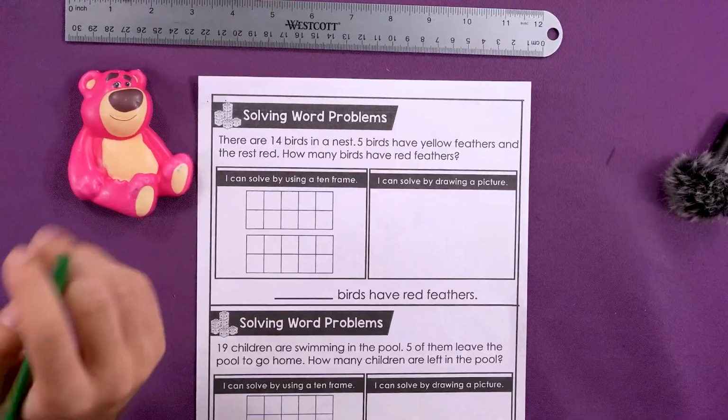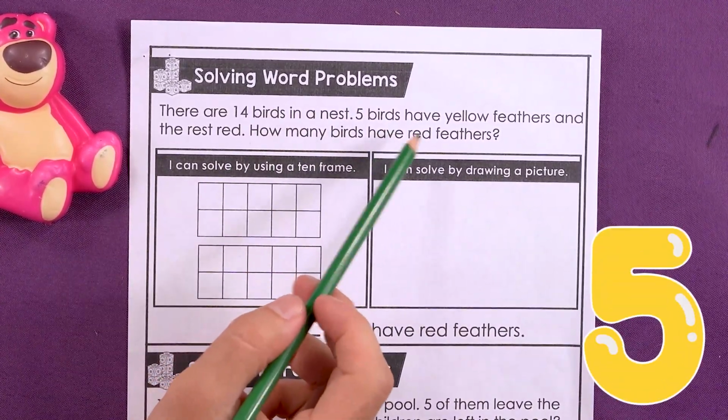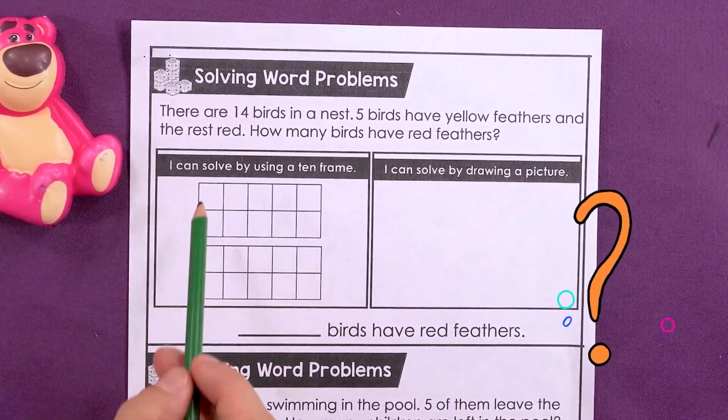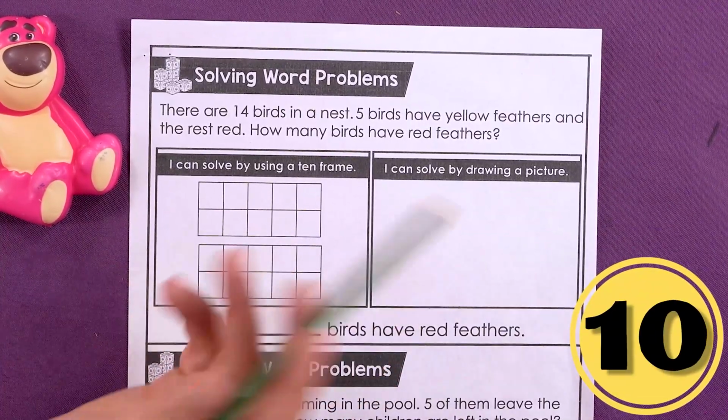It says there are 14 birds in a nest. 5 birds have yellow feathers and the rest are red. How many birds have red feathers? It says I can solve by using tens and I can solve by drawing pictures.